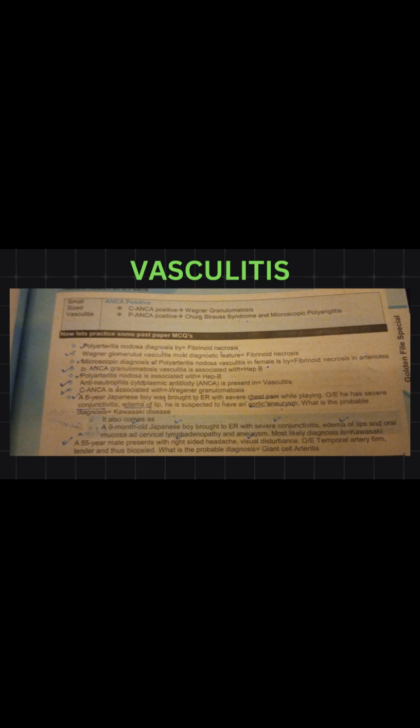And a 6-year-old Japanese boy was brought to the ER with severe chest pain while playing. On examination, he has severe conjunctivitis, lip edema. He is suspected to have an aortic aneurysm. What is the probable diagnosis? The diagnosis is Kawasaki disease. So there is edema, there is conjunctivitis, and there is also suspected aneurysms. Similarly, a 9-month-old Japanese boy brought to the ER with conjunctivitis, edema, cervical lymphadenopathy and aneurysm, then the diagnosis is Kawasaki disease.